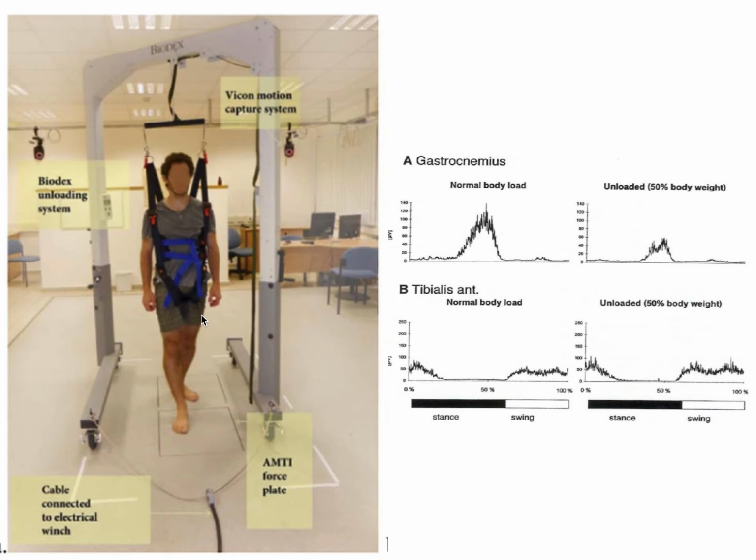So he's going to walk, and then they use the harness to unload the body weight 50%. So they study gastrocnemius and tibialis anterior muscle activation pattern during walking with normal body weight load and 50% body weight unloaded.